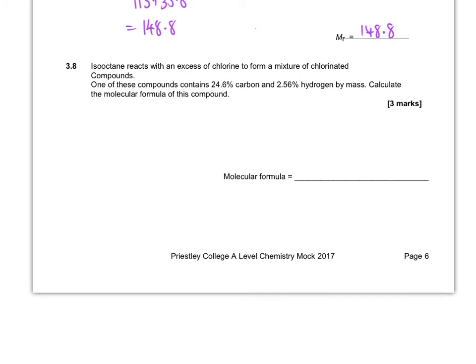Isooctane reacts with an excess of chlorine to form a mixture of chlorinated compounds. One of these compounds contains 24.6% carbon and 2.56% hydrogen by mass. Calculate the molecular formula of this compound. Okay, so we need to find out the percentage of chlorine. So if we take 24.6 and 2.56 away from 100, we get the percentage of chlorine as being 72.84. And you're always going to get a mark for doing that initially.